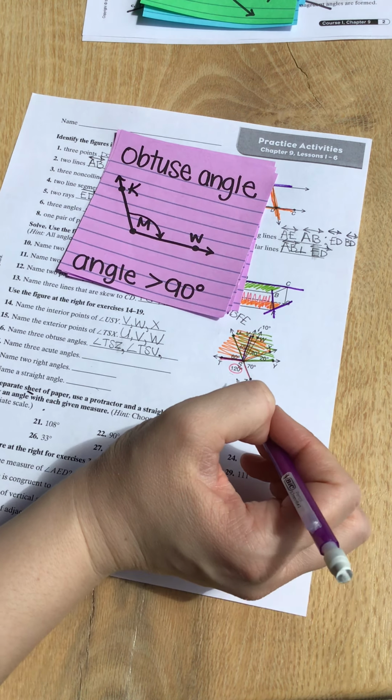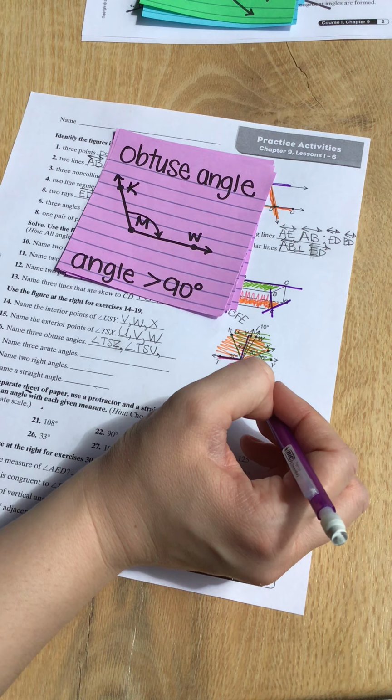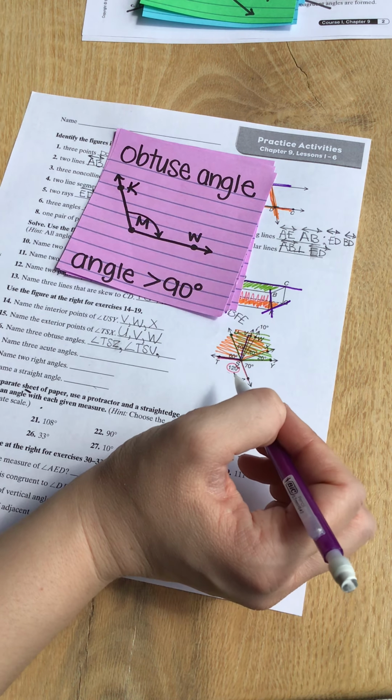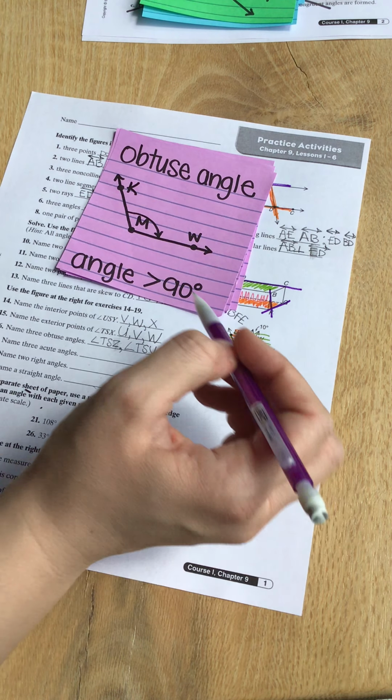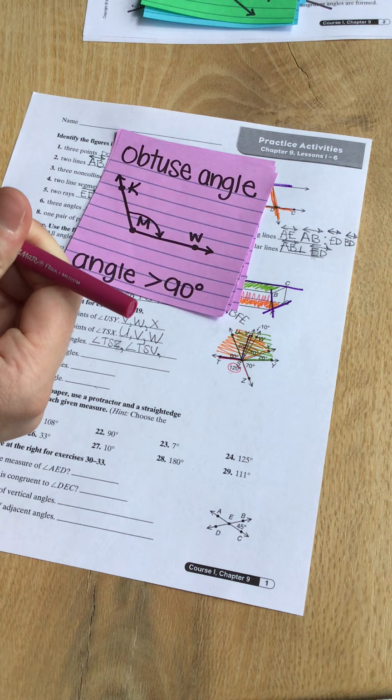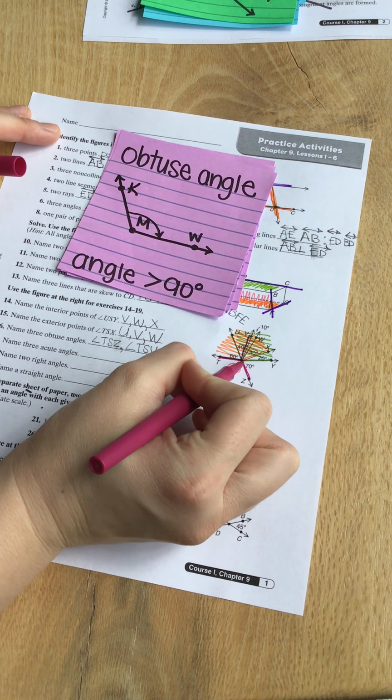Okay, greater than 90. So if we went ZSX, 70 plus 20, oh, that equals 90. We can't do that. But what about this? Let me find a color I haven't used yet. What if I went ZSW?